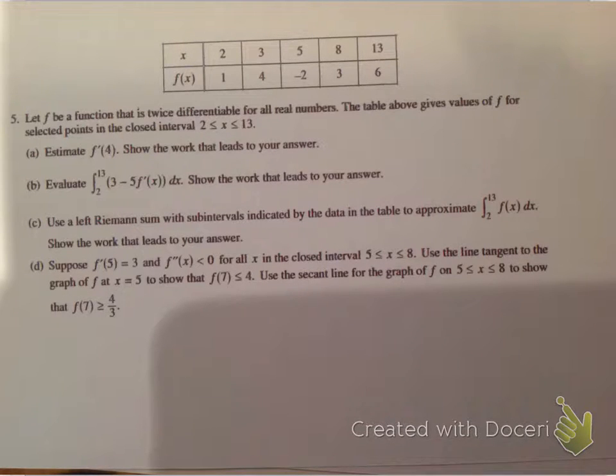Okay, this is question number 5 now from that packet. So part A is to estimate f prime of 4. So 4 would be right between 3 and 5. So we're going to use the points 3, 4 and 5, negative 2. We're going to do y2 minus y1 over x2 minus x1. And we get negative 3 as the answer, and that was worth 1 point.